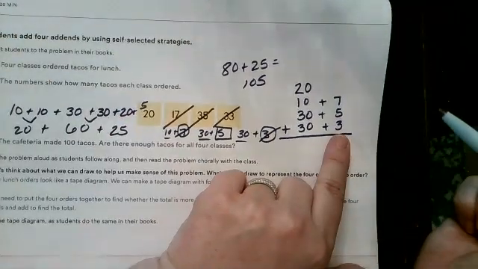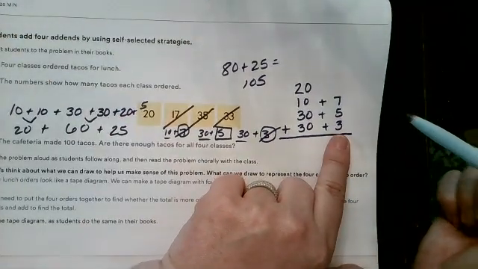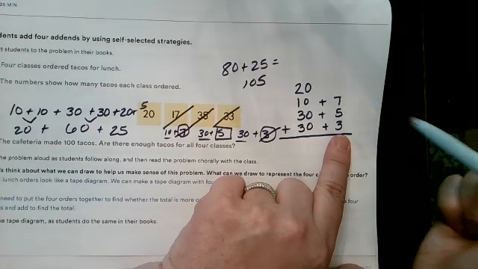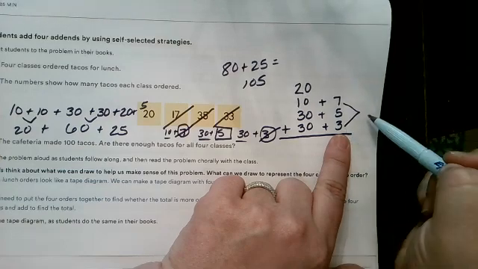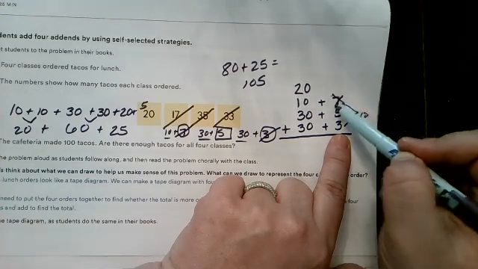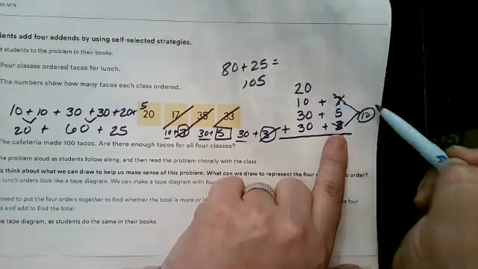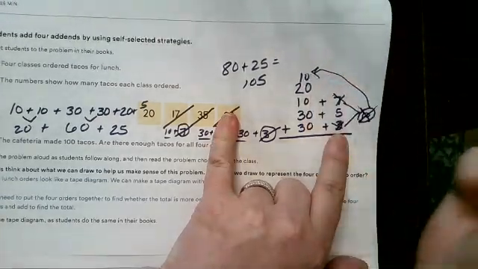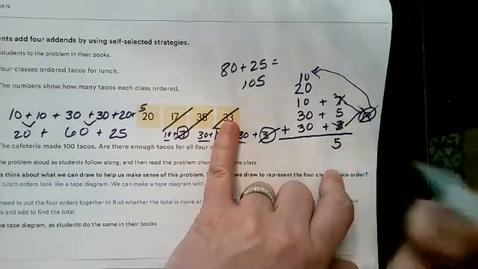Now, let me look at my ones first. I always look at my ones first. They're very important. And do I see a 10? I need a 10. I need a 10. Well, 7 and 3 is 10. So I'm done with my 7 and my 3. I created a 10 that I'm going to move here. And now that I've moved it, I'm done with that 10. All I've got left is a 5 in the ones place.